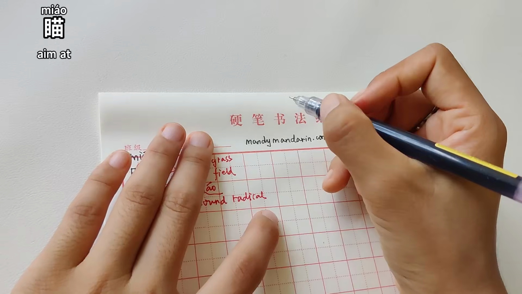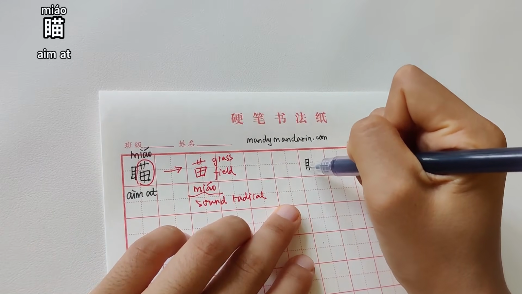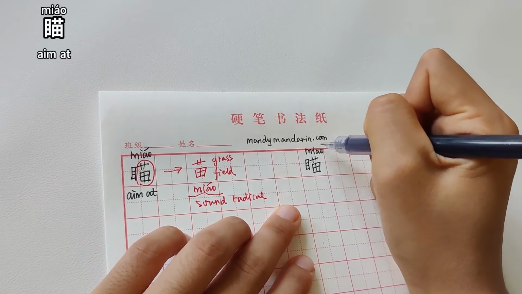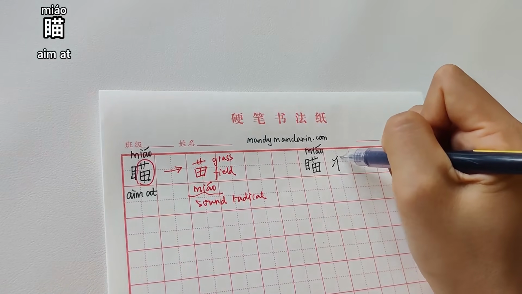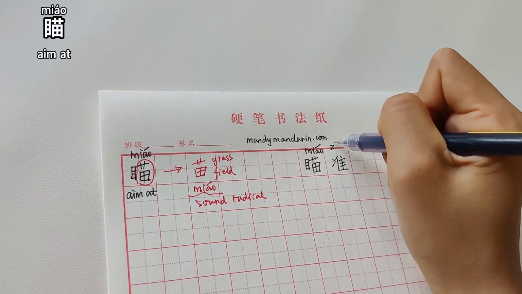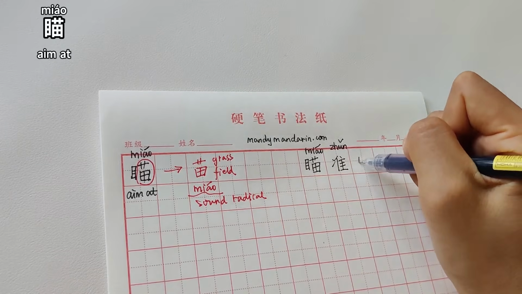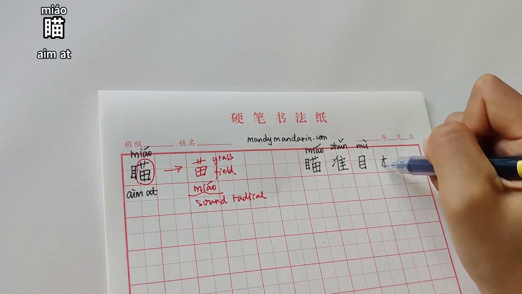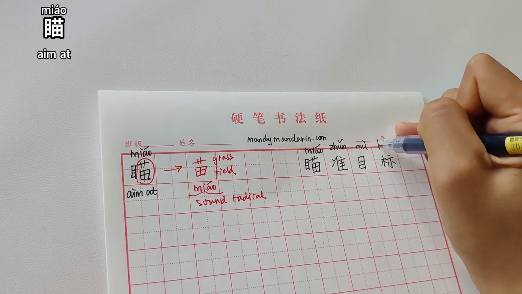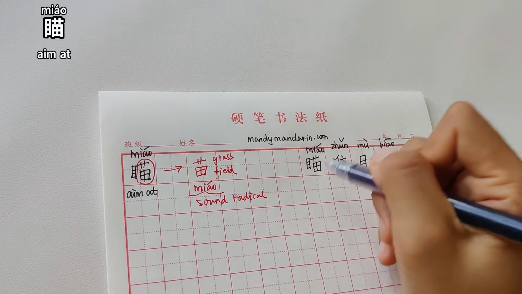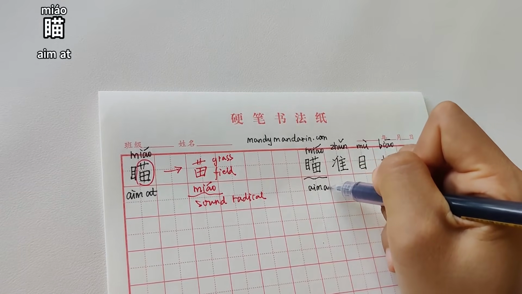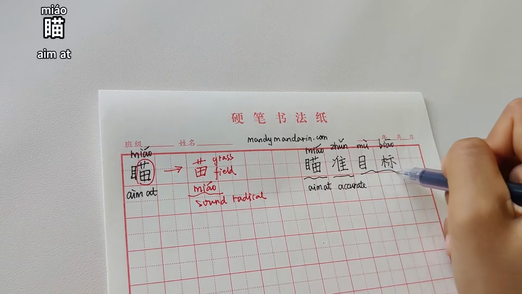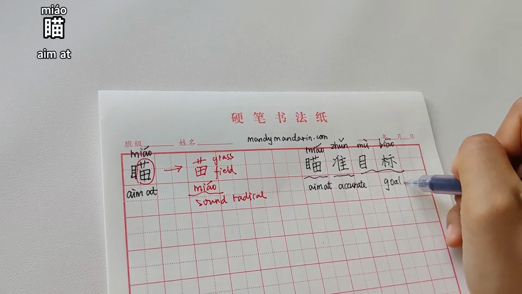We can say 瞄准目标. 瞄 is to aim at. 准 is accurate. 目标 is the goal or target.